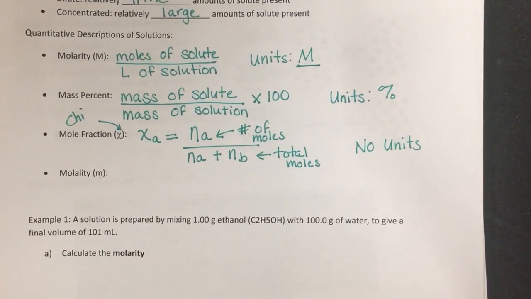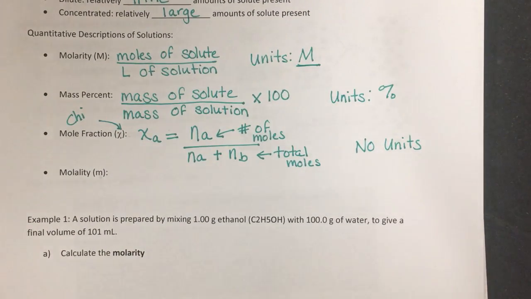The last term that we're going to talk about is molality. Now be very, very careful. Molarity is a capital M. Capital M molarity is moles of solute per liter of solution. Molality is lowercase m.